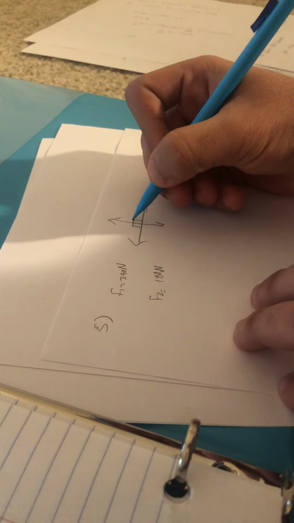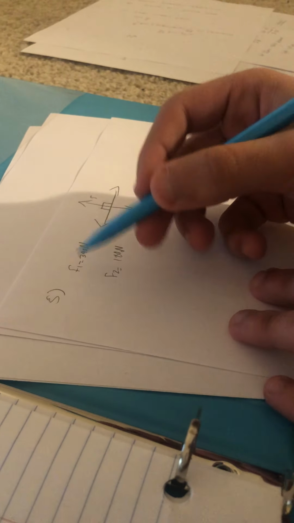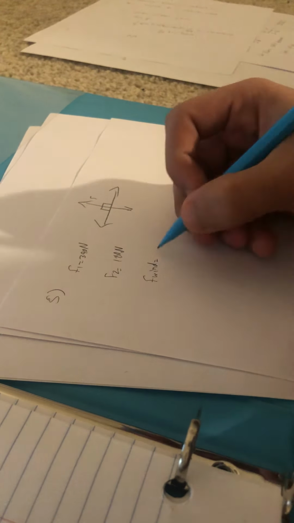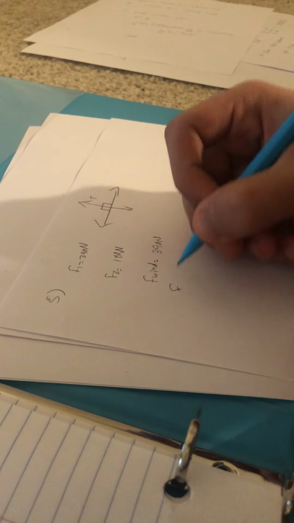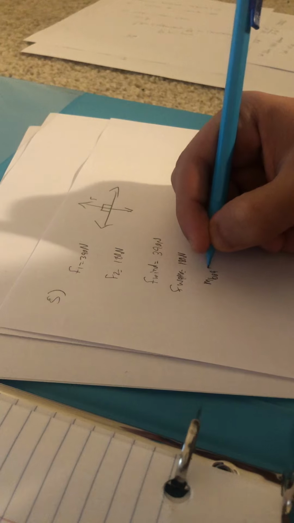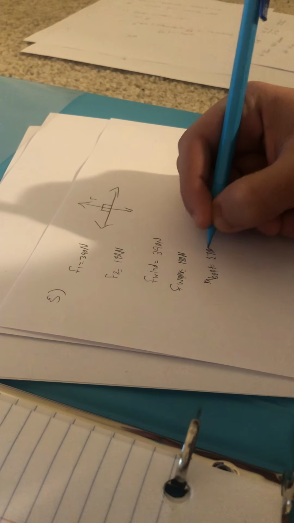Force 1, I decided to call force of the wind, because it says here that the wind is 390 north. Force 2 is force of the water, which is 180. And we have the mass: the mass of the boat itself is 270 kilograms. And he wants to know the magnitude and direction of its acceleration.